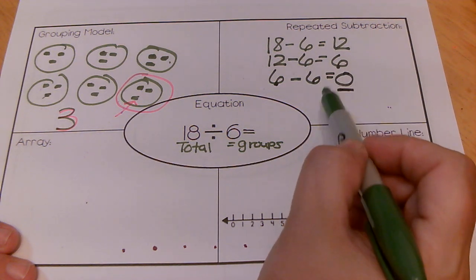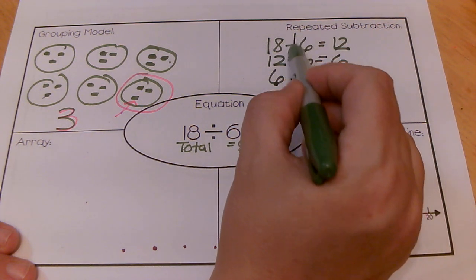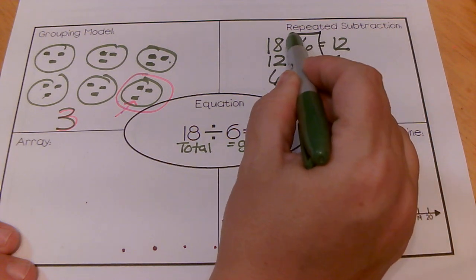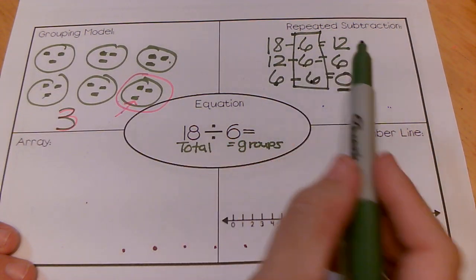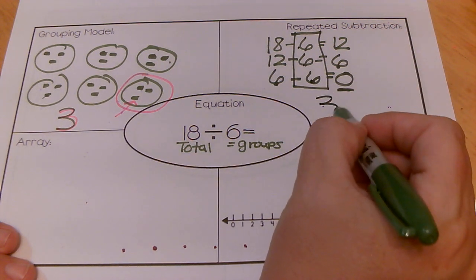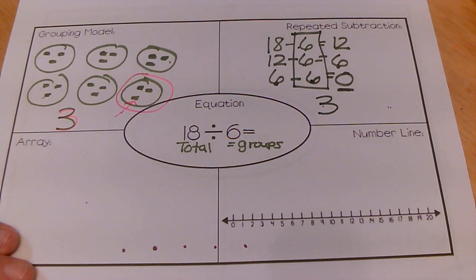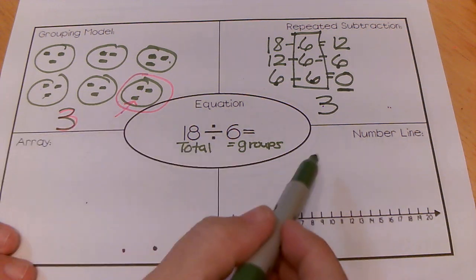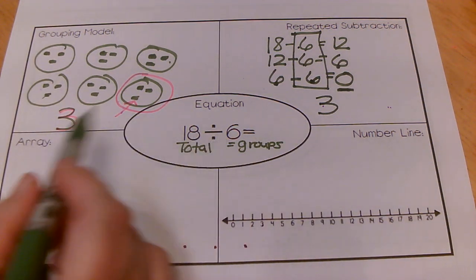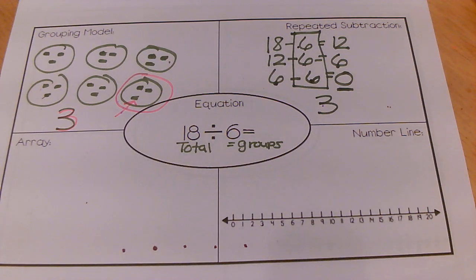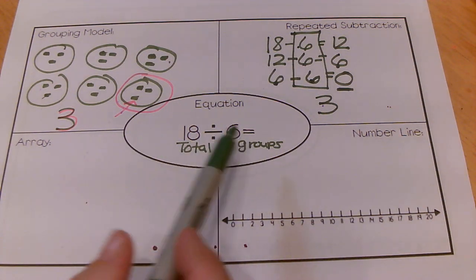Now I've gotten to 0, so now I'm going to look. How many times did I subtract 6? If I count 1, 2, 3, so I subtracted 6 3 times. So my answer is 3. So again, same answer, right? Just a different strategy. All right, so then for arrays, I'm going to say 18 divided by 6.